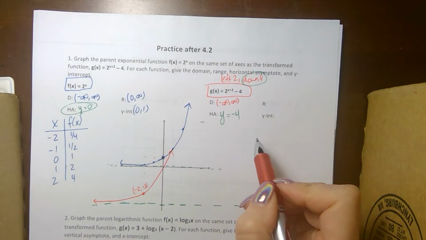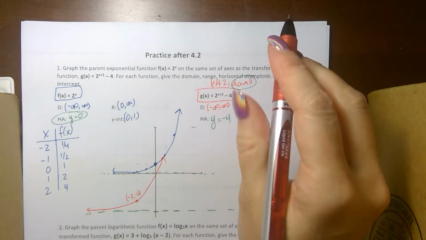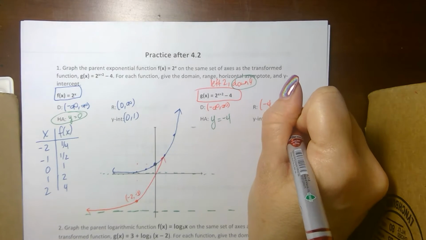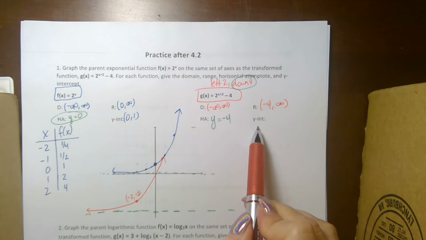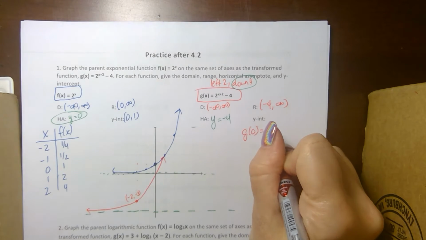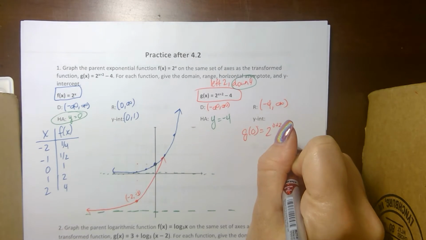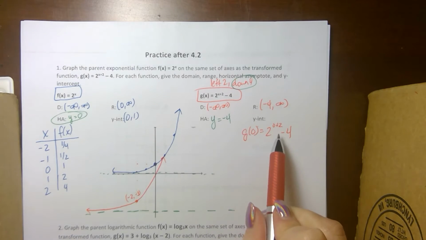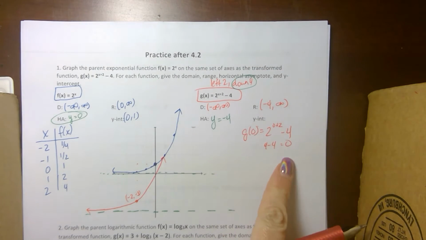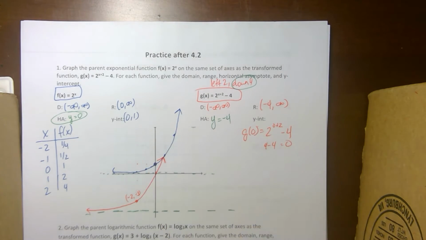Now, I sketched it without checking my y-intercept first. Let's see how close we got. Our range is limited by that horizontal asymptote at -4. The y-intercept happens where x is 0. So if we do g of 0, we have 2 to the 0 plus 2 minus 4. Well, that's 2 squared, which is 4, minus 4, which is 0. It should go through the origin. Oh, look at that. We got lucky. It goes through the origin. I should have checked that value before I sketched my graph.